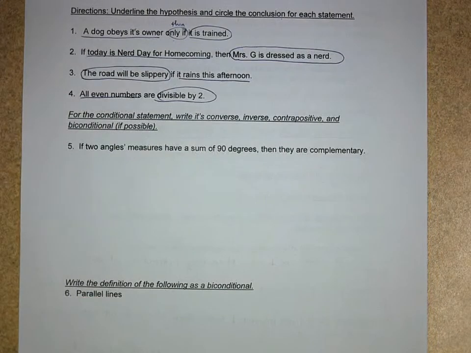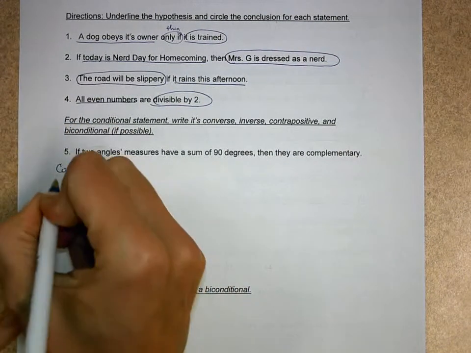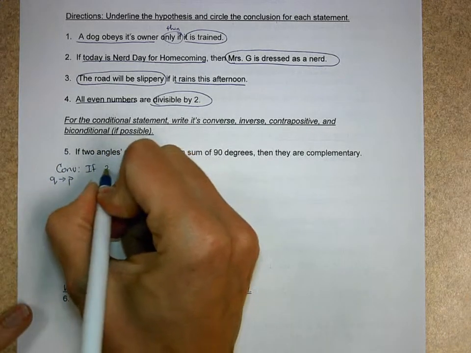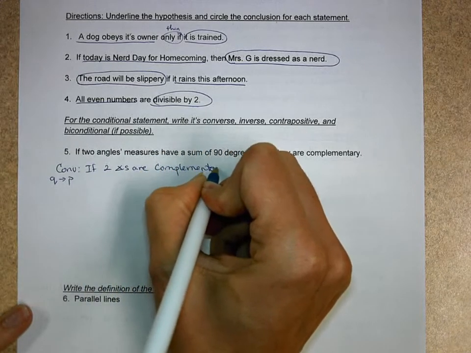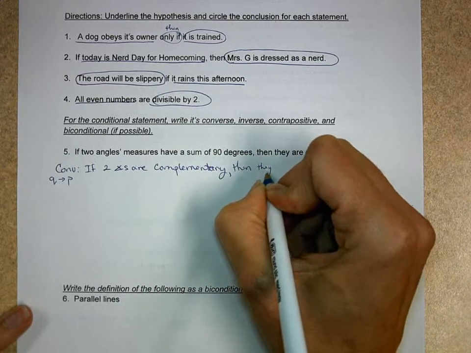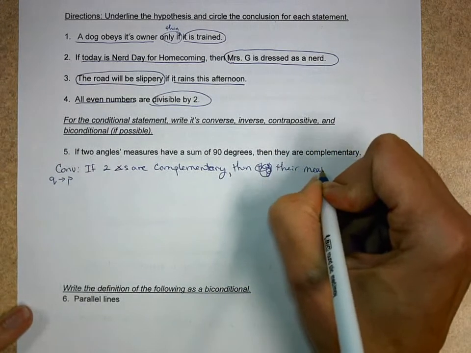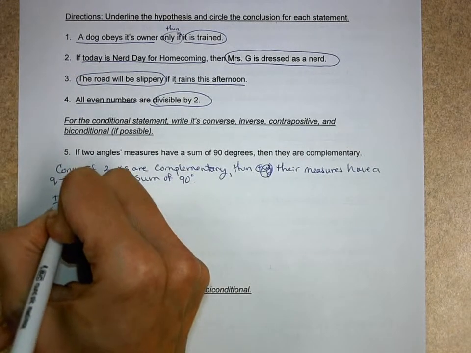Now, let's see if we can write these very well. I probably will do some abbreviating here to help us a little bit. So first of all, the converse means I switch the hypothesis and the conclusion around. It would be: if 2 angles are complementary, then, oh, I should probably say then, make sure I use the correct word, their measures have a sum of 90 degrees.